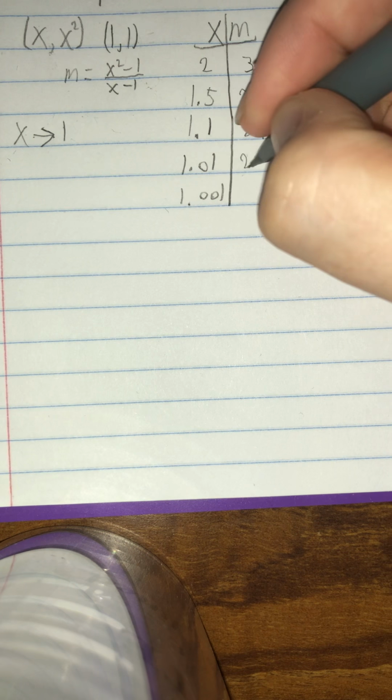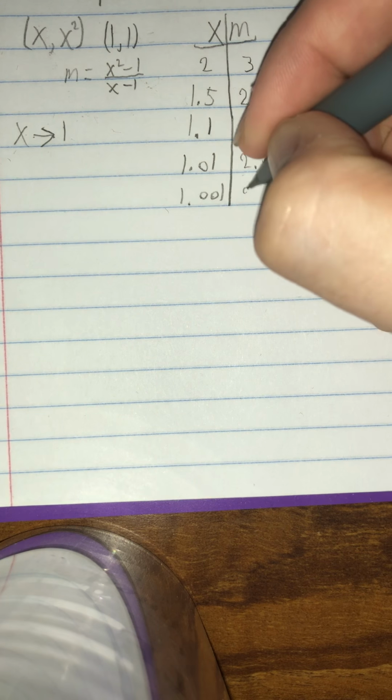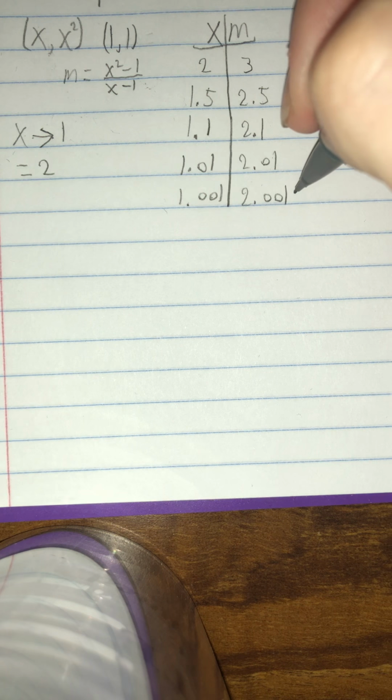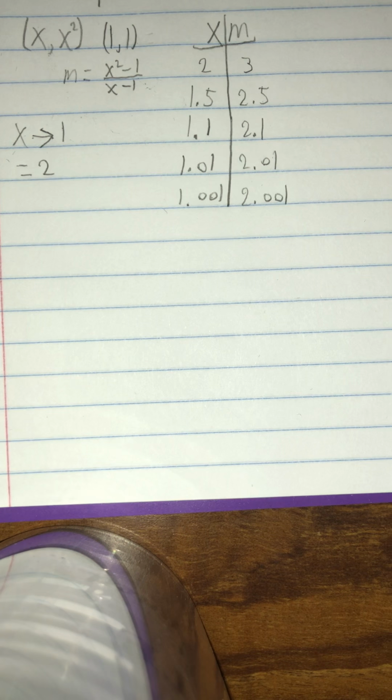3, 2.5, 2.1, 2.01, 2.001. Well, that's interesting. It appears that as x gets closer to 1, the slope is equal to 2, right? We're getting closer and closer to the value of 2. That's fundamental.